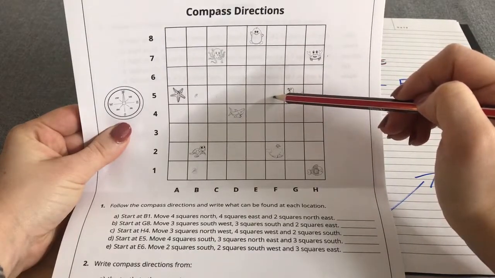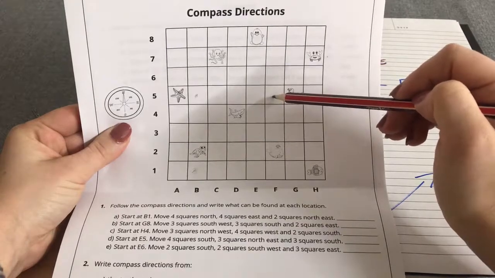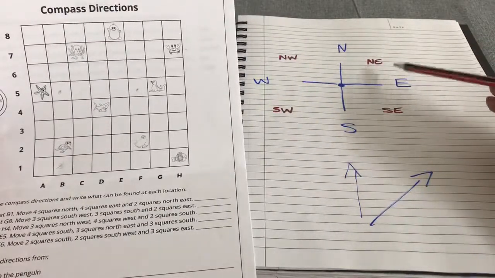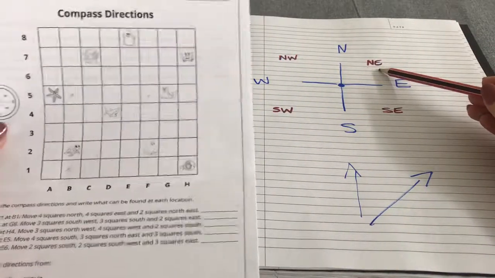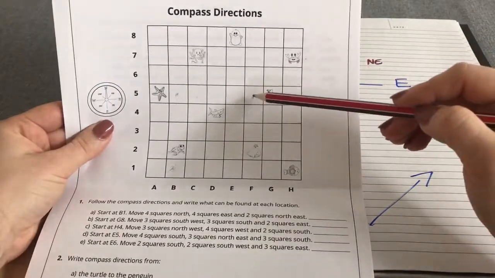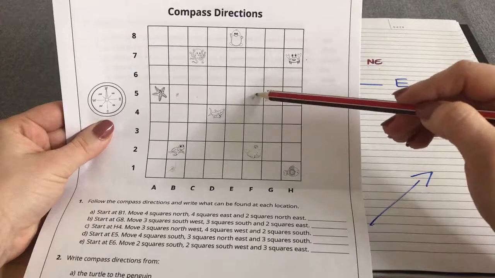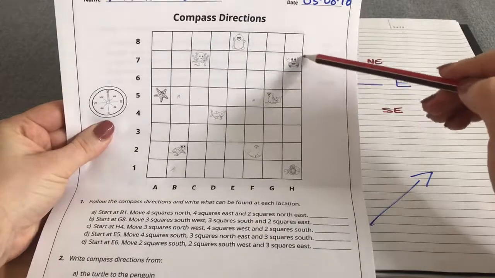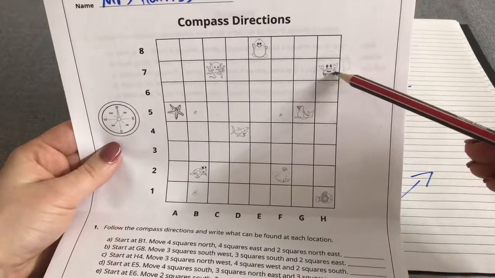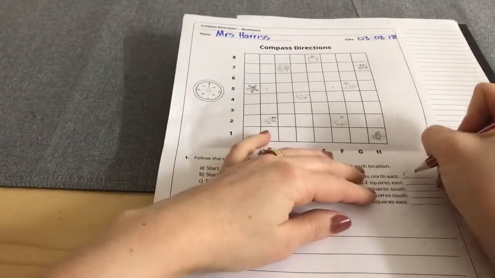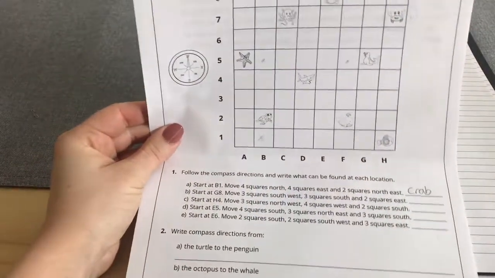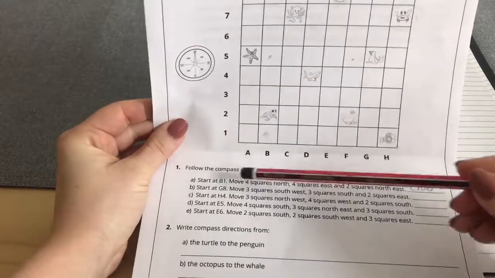And then we're going 2 squares northeast. So can someone tell me where northeast is? So if we're going northeast, northeast is here, isn't it? So if we're at this point, we need to be going this way. So we're going 1, 2 squares northeast. Where are we? What does this look like here? Looks a little bit like a crab, doesn't it? Right, so we're at the crab. Let's do one more together and then I'm going to get you guys to do the rest. So we're going to the second one.